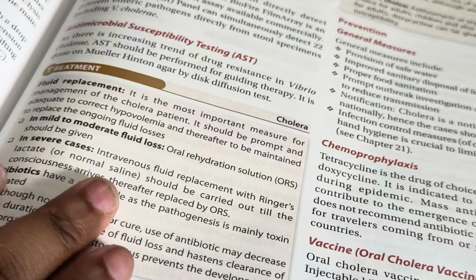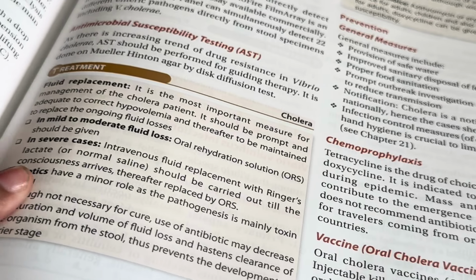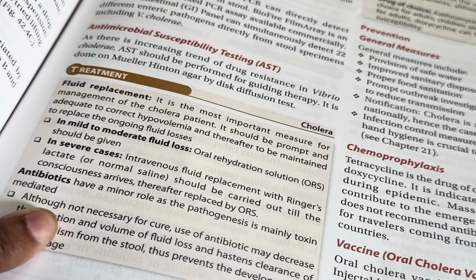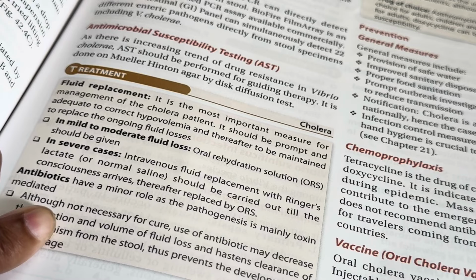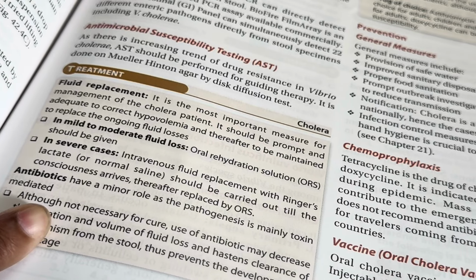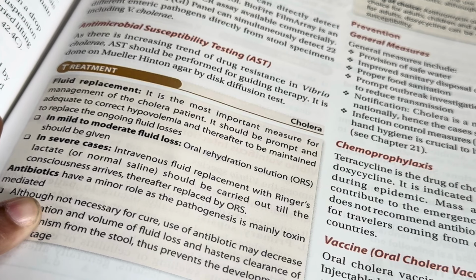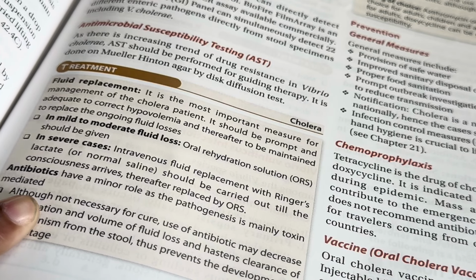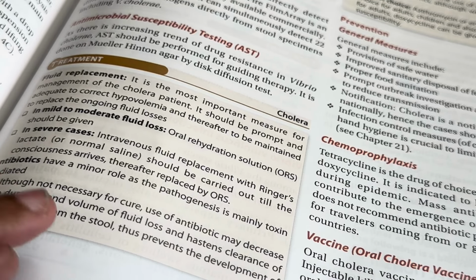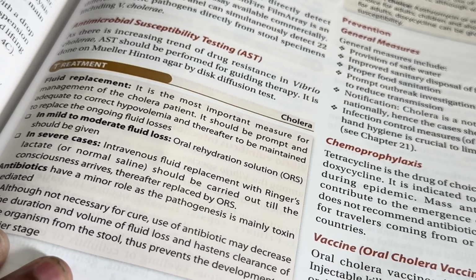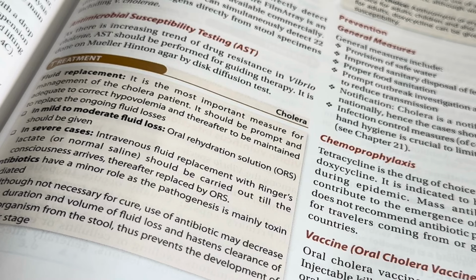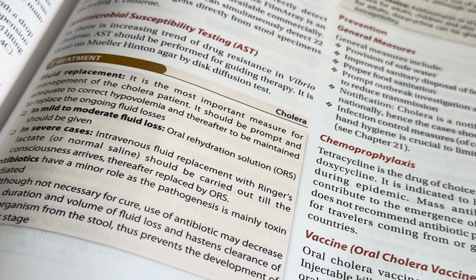So another important thing is the treatment of cholera. Normally what you expect for any kind of bacterial infection is to give antibiotics. But over here it is not very reasonable or it does not have a role in the treatment, mainly because antibiotics help to relieve any kind of tissue infection, but over here the infection is mainly causing electrolyte imbalance.